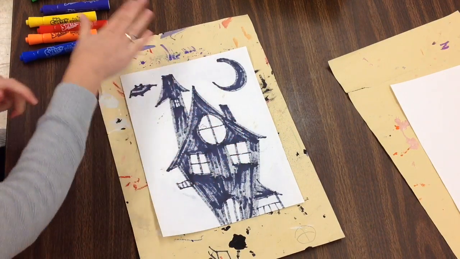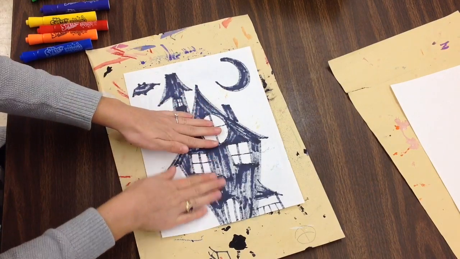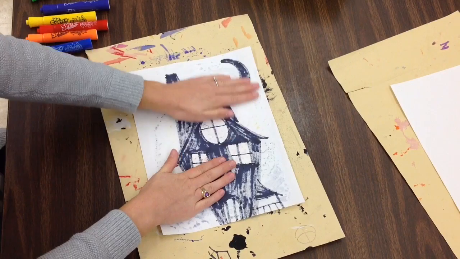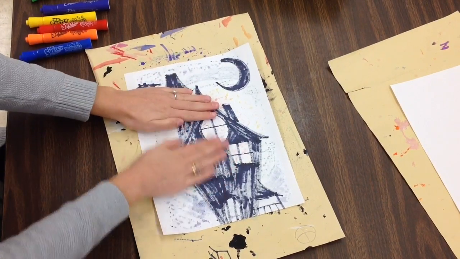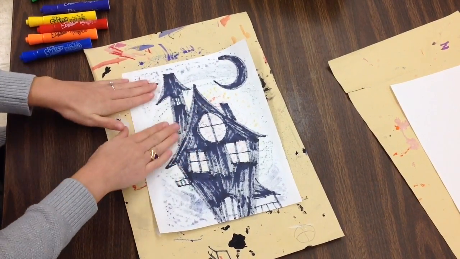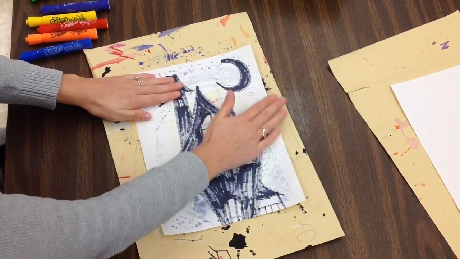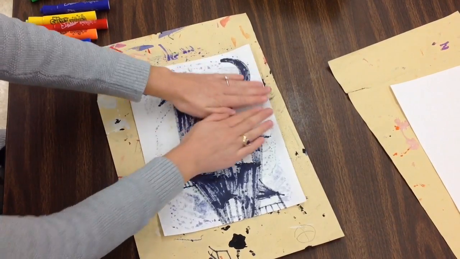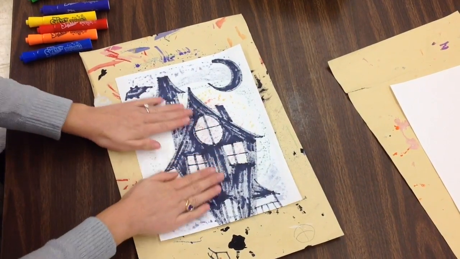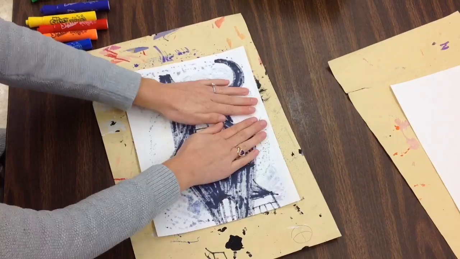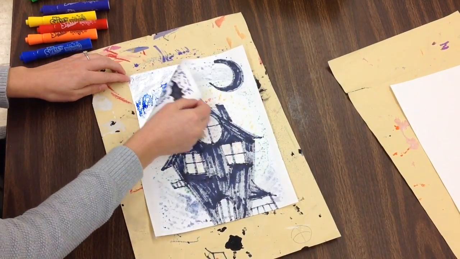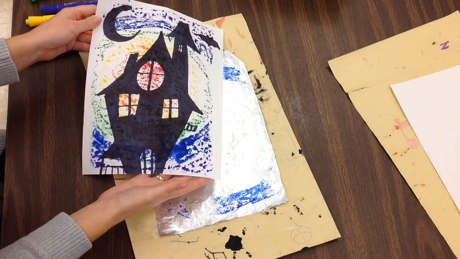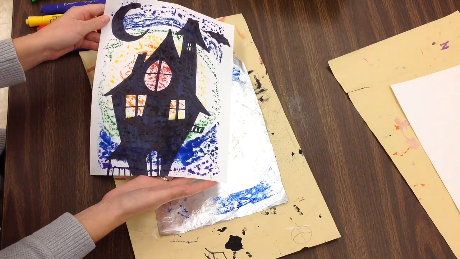Once it's on there, I cannot move it. My print is already starting to happen. That image that I colored is being transferred to my haunted house page. I'm gently giving it a back rub. Gently touching the house page to the foil. And when I've gotten every surface, my print is finished, I'm going to gently peel it up. And here is my house print. They turn out really cool, 5th grade.